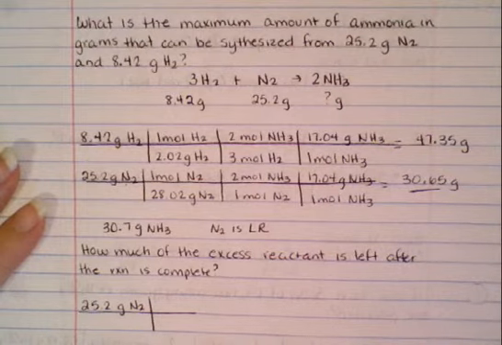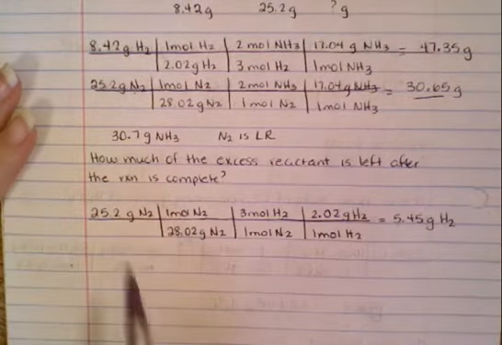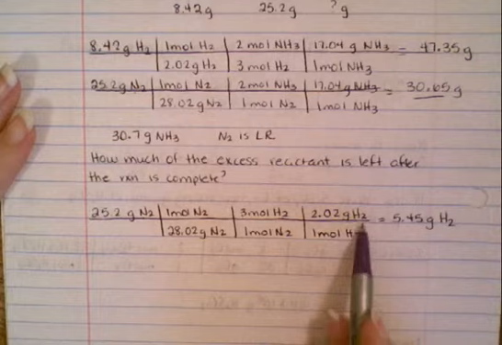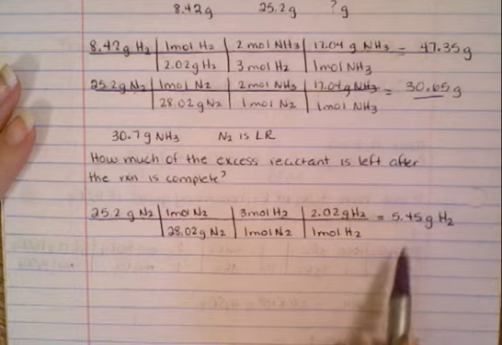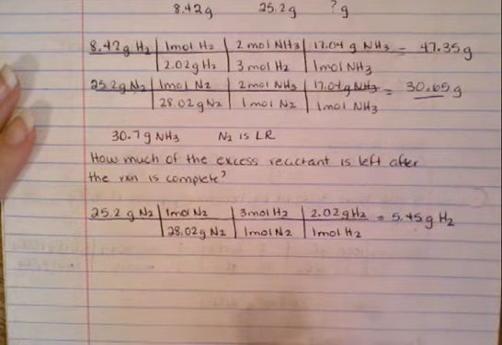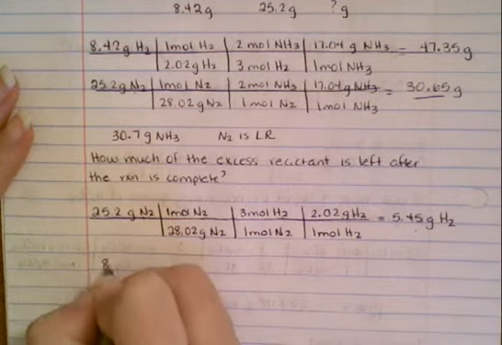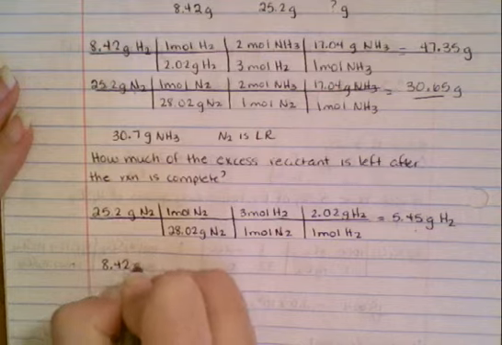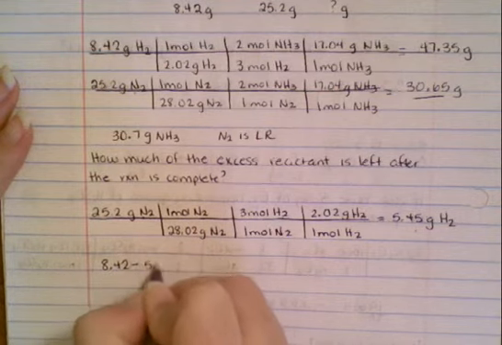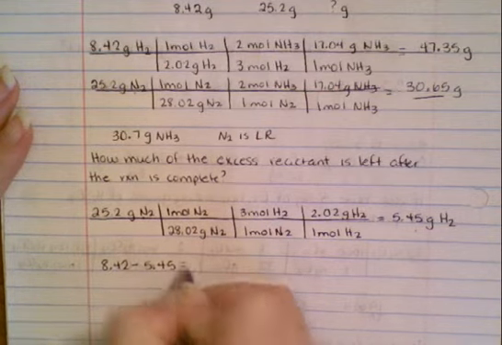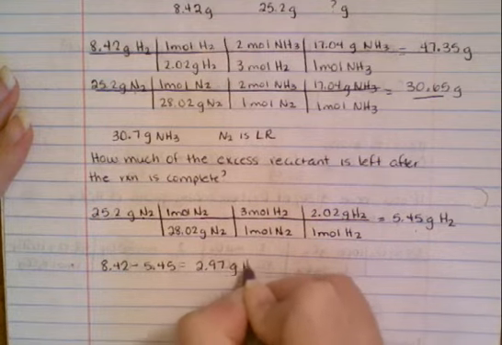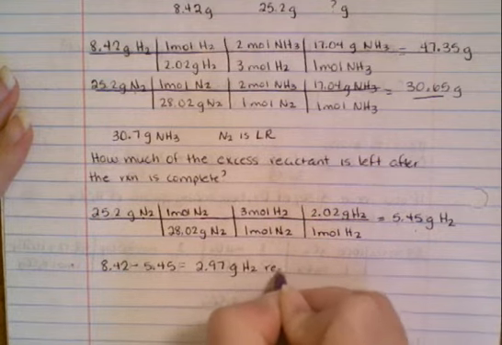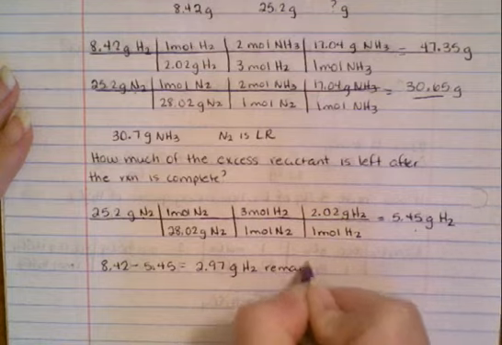So try that first. When you converted your limiting reactant to the other reactant, you should have obtained 5.45 grams of H2. So now what are you going to do with that? Well, if you want to know how much remains, how much did we start with? Well, we started with 8.42 and we used up 5.45, so that tells us that we had 2.97 grams of H2 remain.